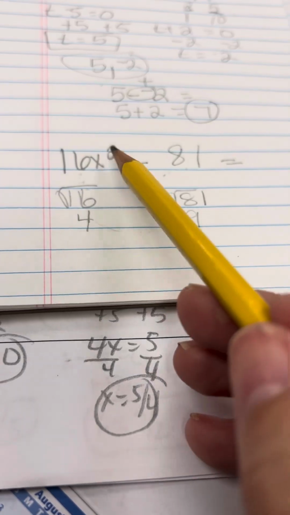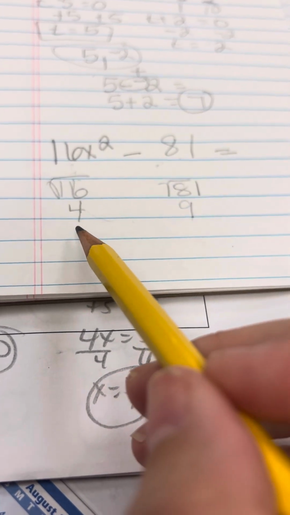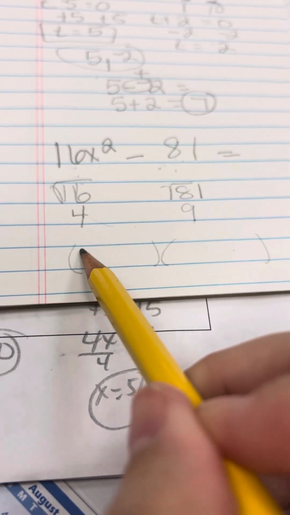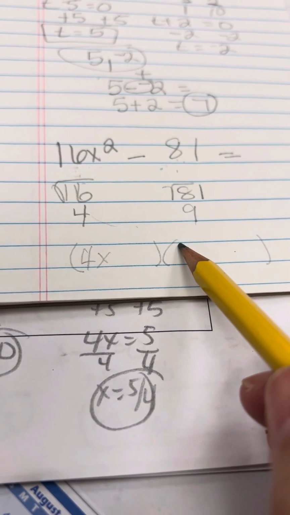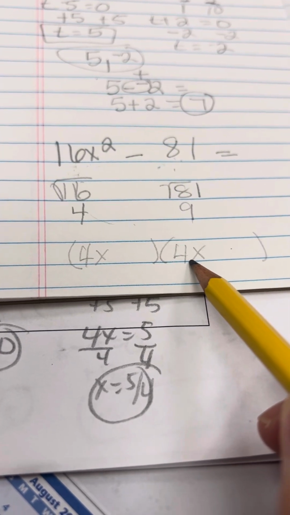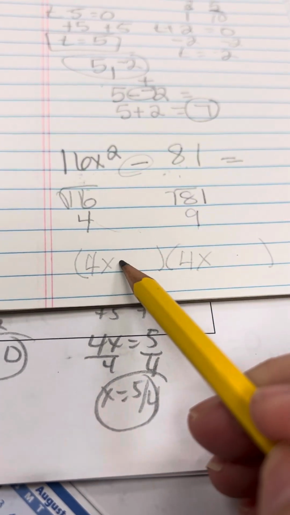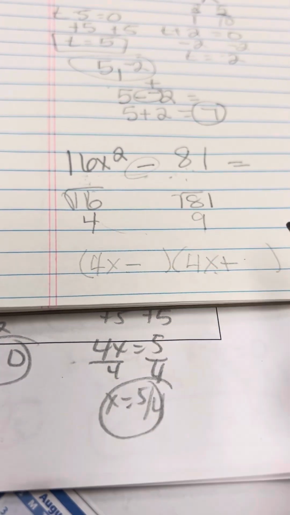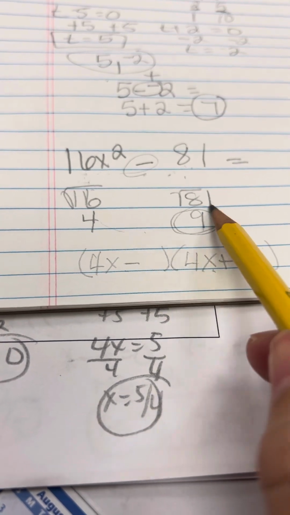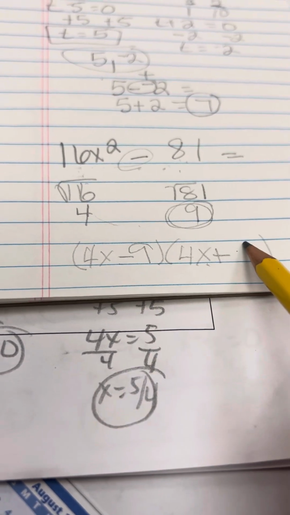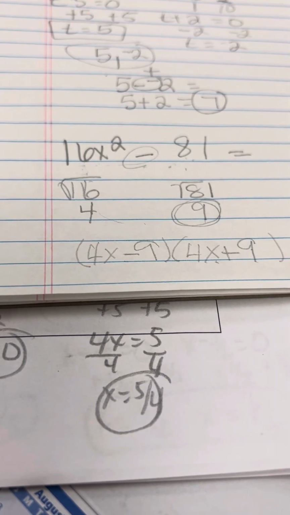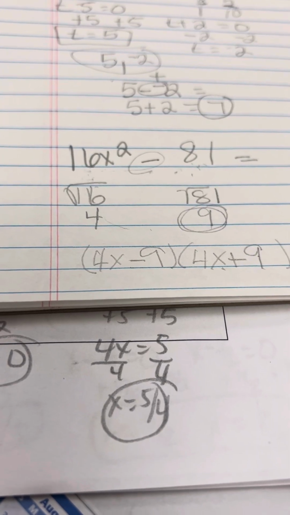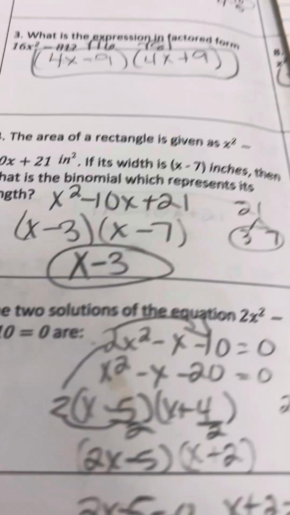Okay, so I still have the x squared there. And so I'm thinking this way. Perfect square, you get a 4x, you get a 4x, right? And this is negative, which means I'm going to have one negative sign, one positive, because when my signs are different, my answer is negative. And what was the square root of 81? 9. So you get a 9, and you get a 9. And that's how we're going to undo a perfect square. Okay? All right, moving on.